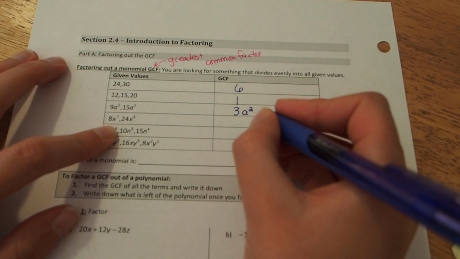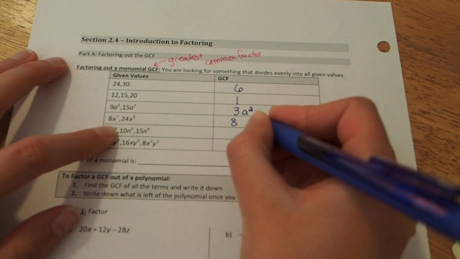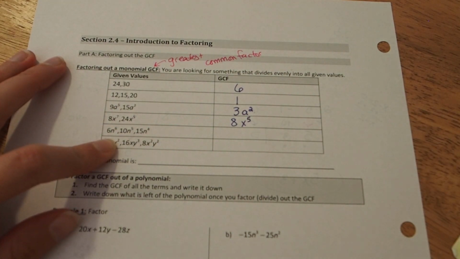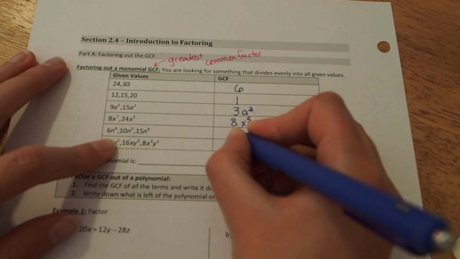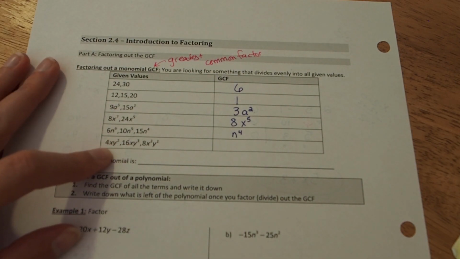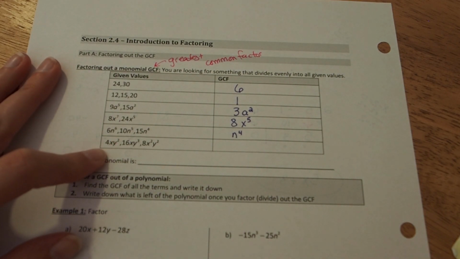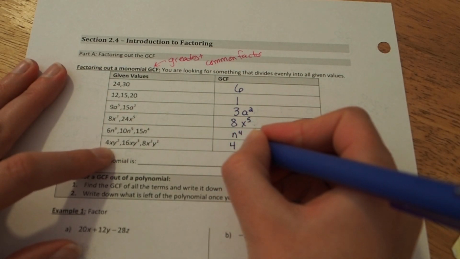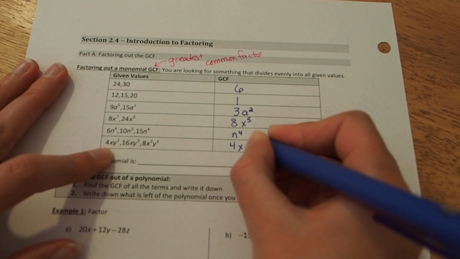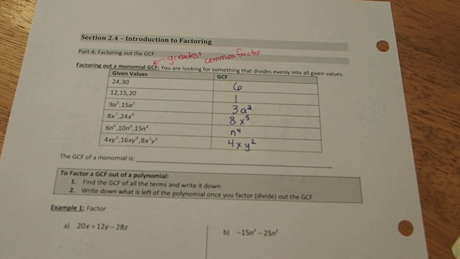So the next one, 8 and 24 can both be divided by 8, and x to the 7th and x to the 5th can both be divided by x to the 5th. 6, 10, and 15 can only be divided by 1, but n to the 6th, n to the 5th, n to the 4th can all be divided by n to the 4th. I don't need to write the 1 when it is the coefficient of a variable. Last, 4, 16, and 8 can all be divided by 4. Each of these has at least one x and at least y squared. So you can divide by 4x, y squared.